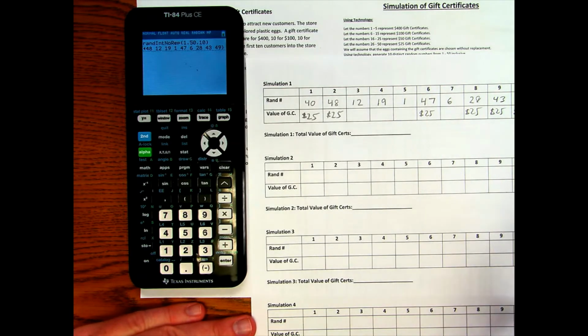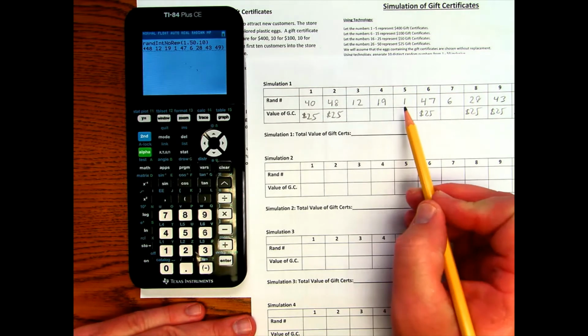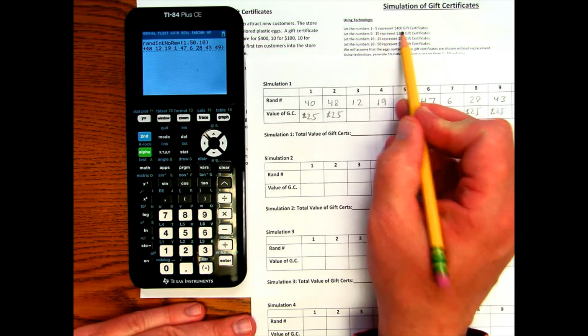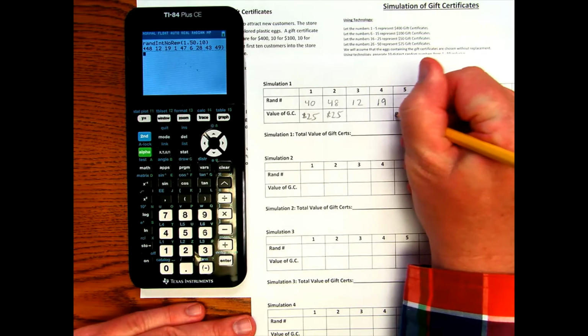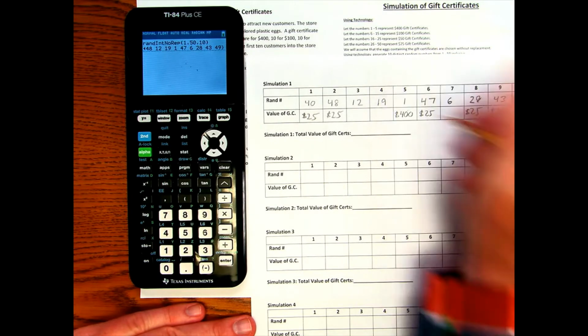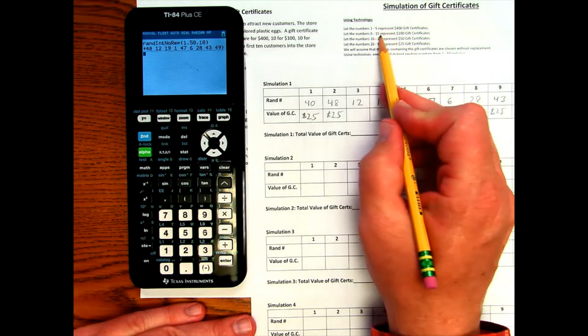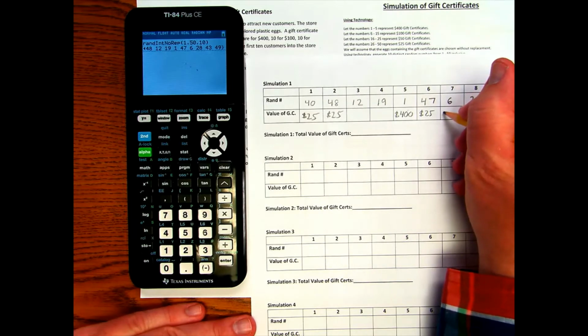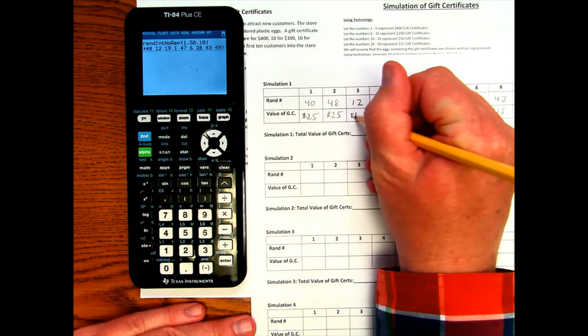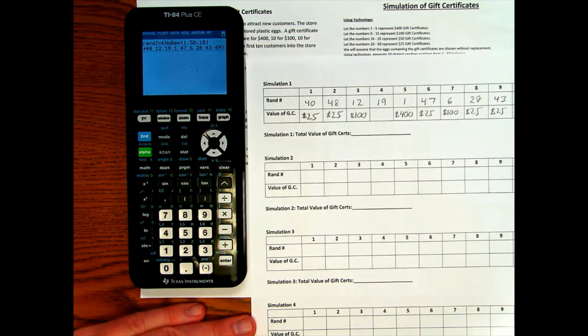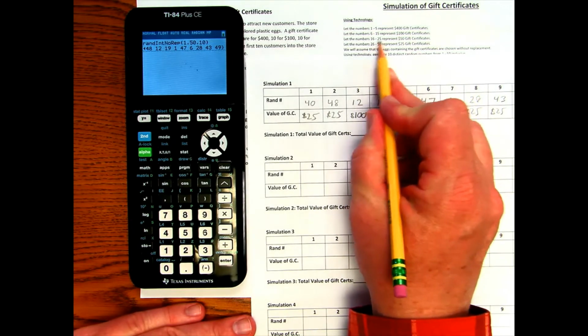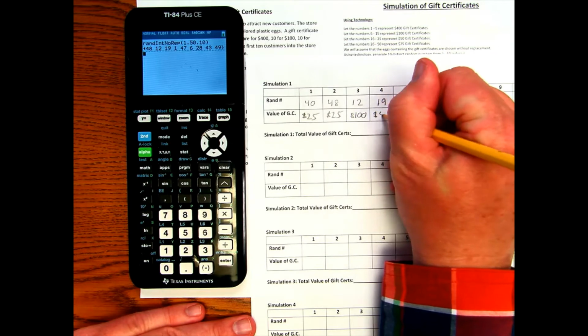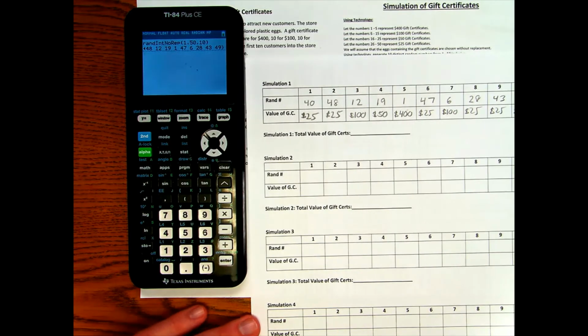Okay, let's take care of the other ones. 1 through 5 represents $400, so we have a $400 gift certificate. 6 through 15 is $100. So there's $100. 6 through 15, there's another $100. And then the 19 fits in the $50 category.